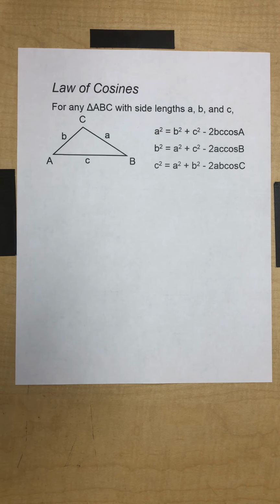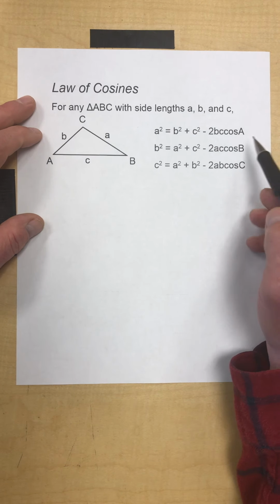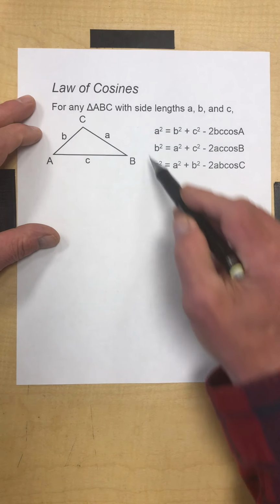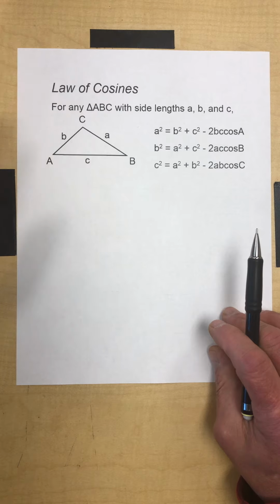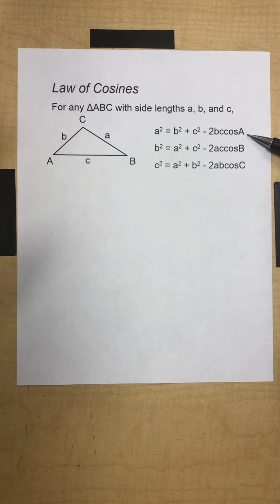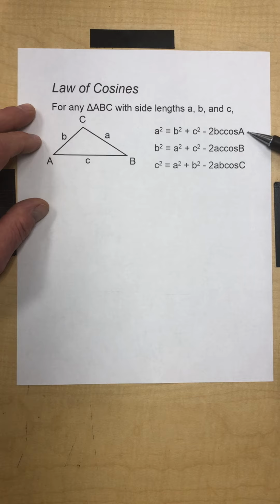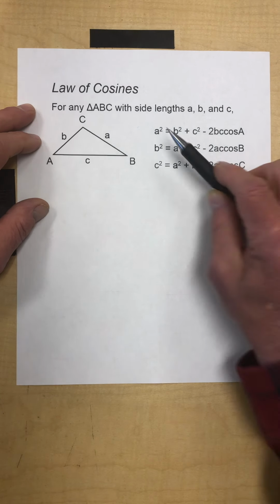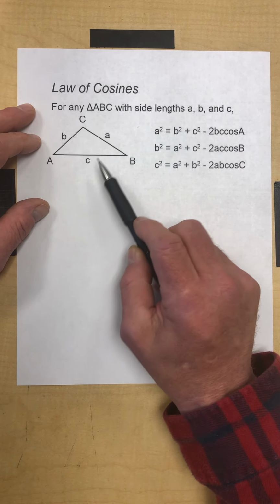Okay, so the law of cosines is a little bit different, a little bit more difficult. And this right here is what the law of cosines is word for word, but it's a pattern that you want to remember. The pattern is important. If you remember the pattern, then it's real easy to do. So for instance, if I take this first one, notice that little a, little b, and little c are the sides.